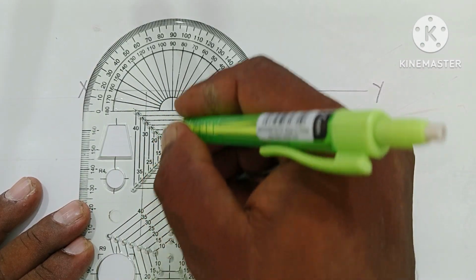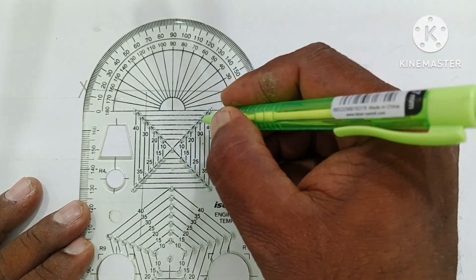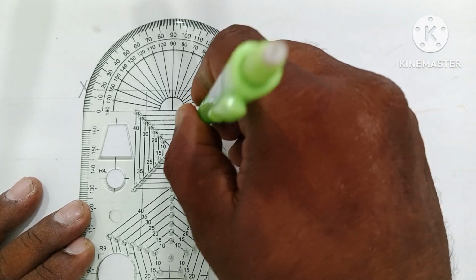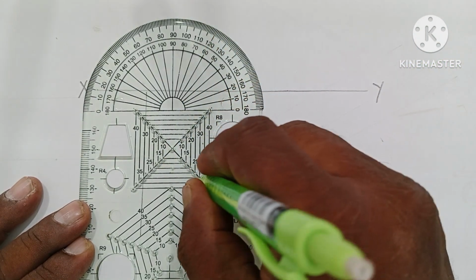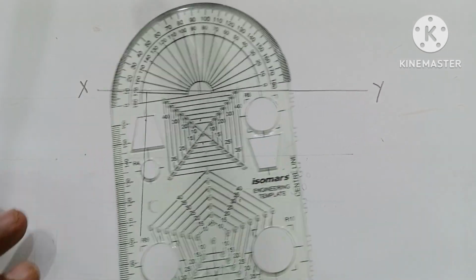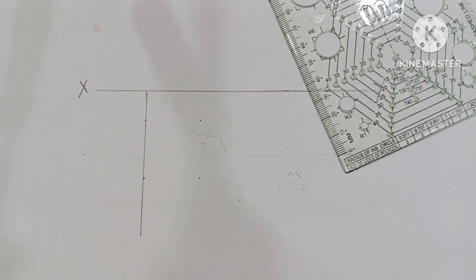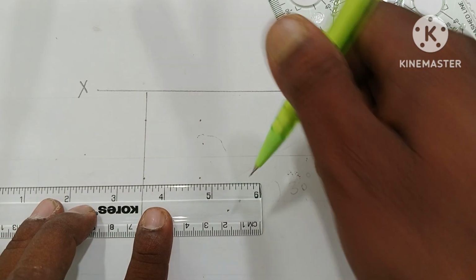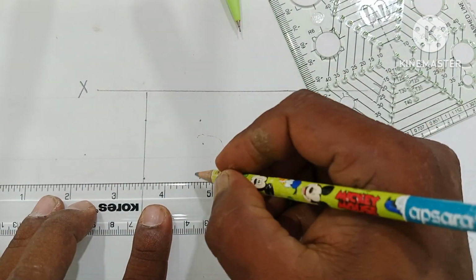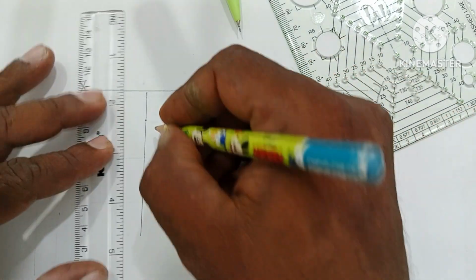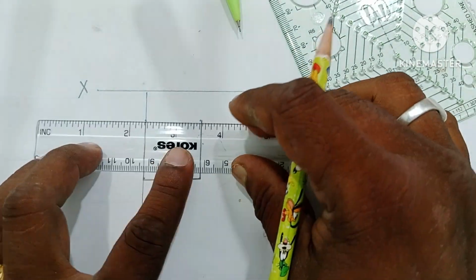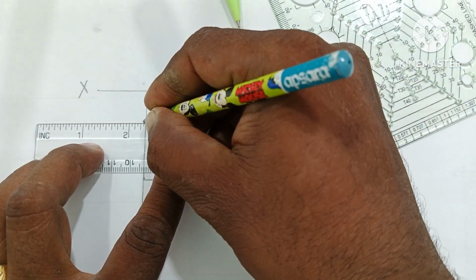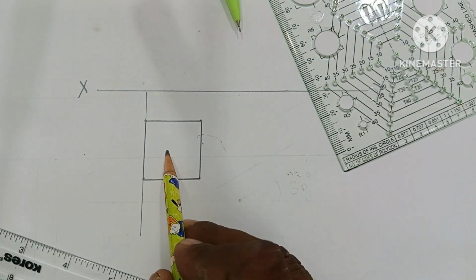Similarly, all four corners shall be marked. Small holes will be there for side 30 mm that you have to trace. Then if you join them using an ordinary scale or a drafter scale, now you can get a square of side 30 mm. The corners are joined. So this is a square of side 30 mm.